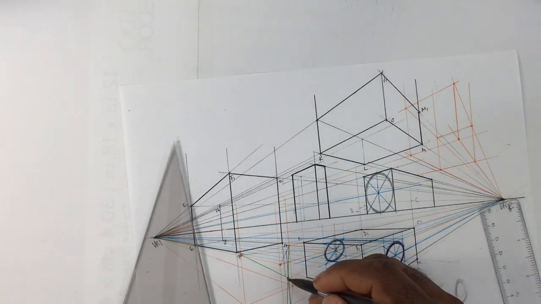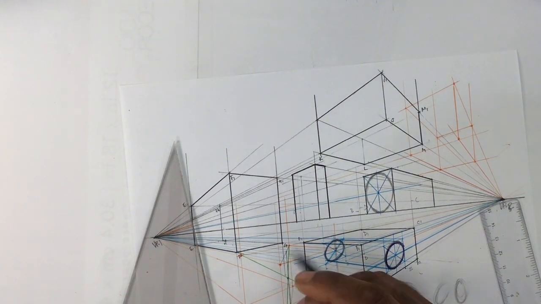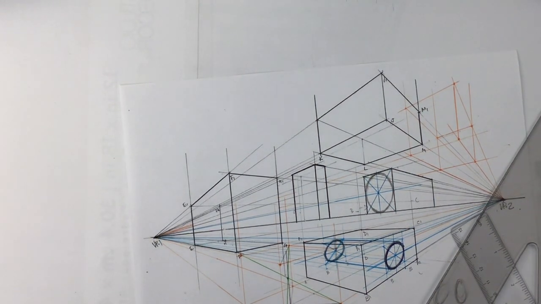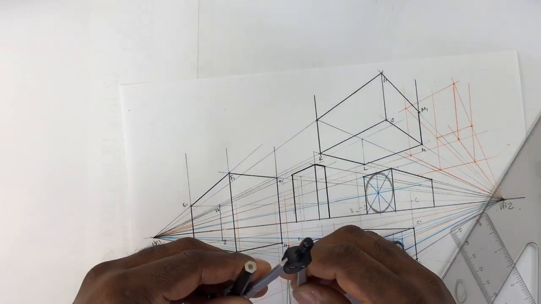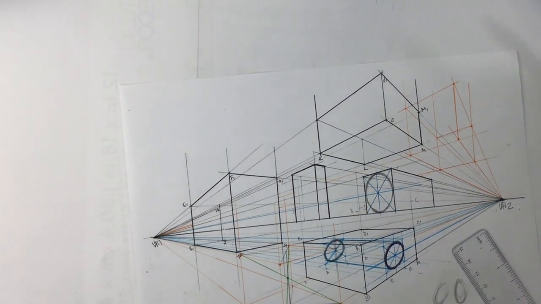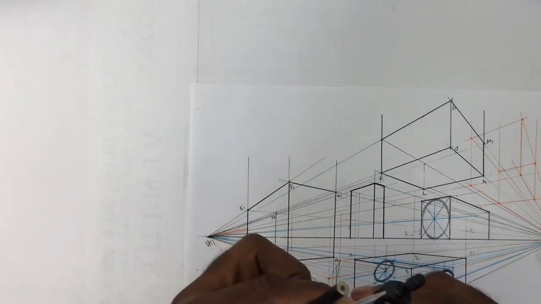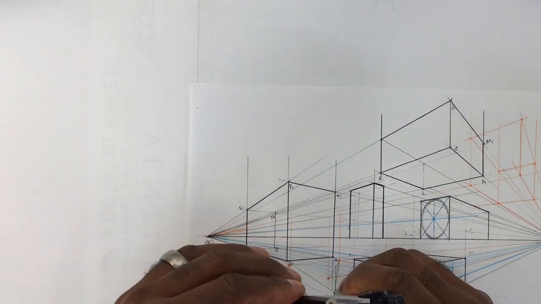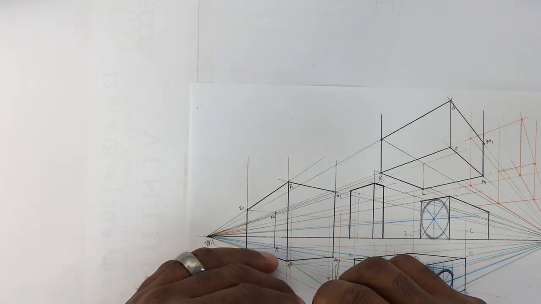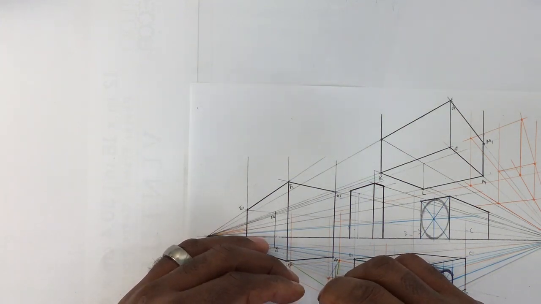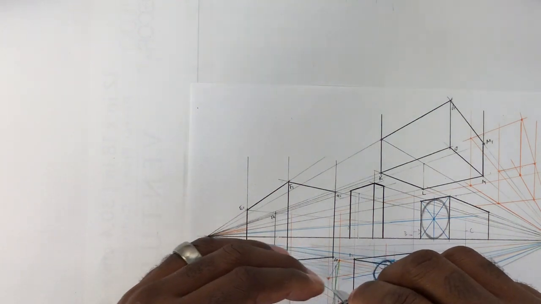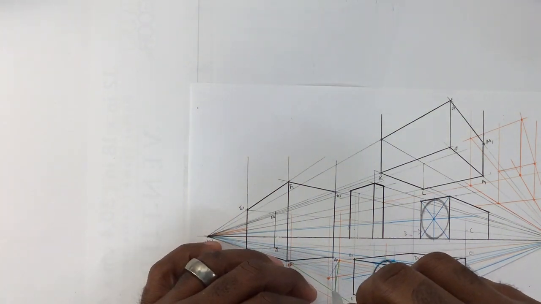Okay, so you have this as a radius, you have that as a radius, but let's see. Let me try it with the compass first. Get all this stuff out of the way. Okay, so remember that this is in perspective.